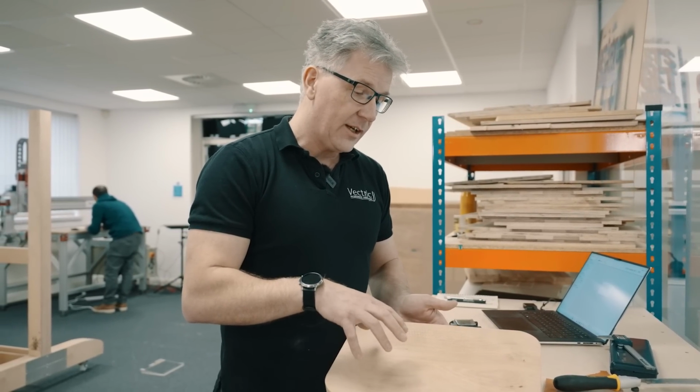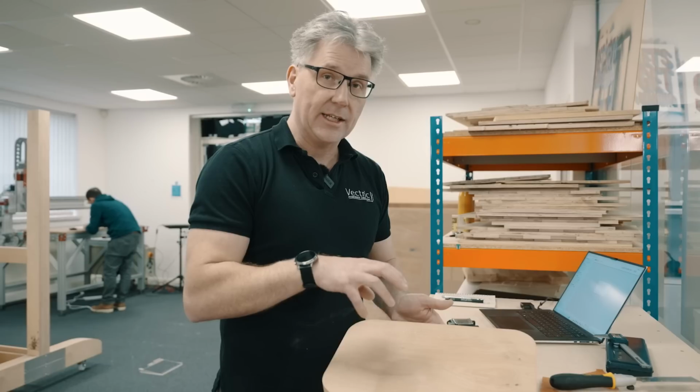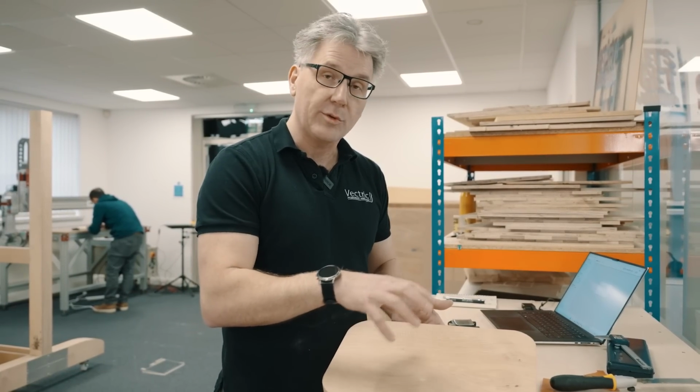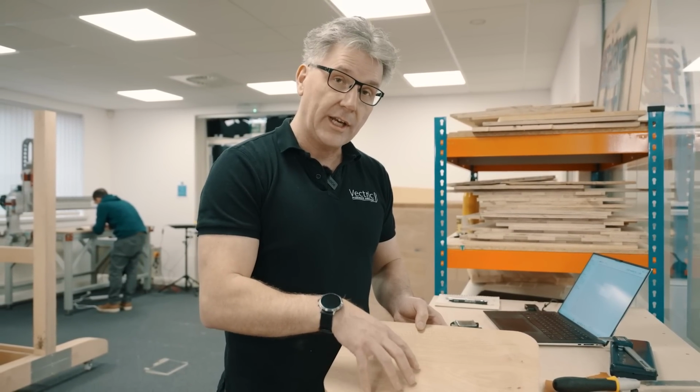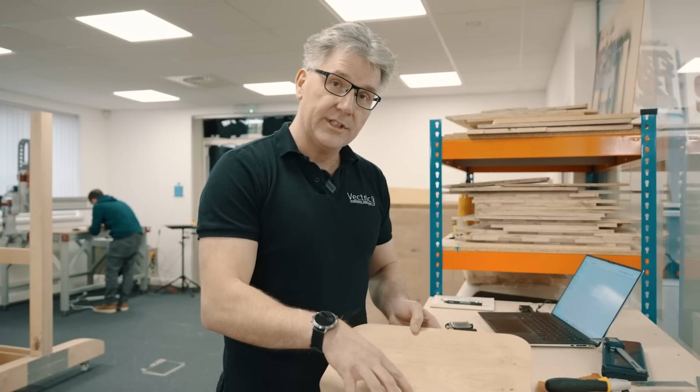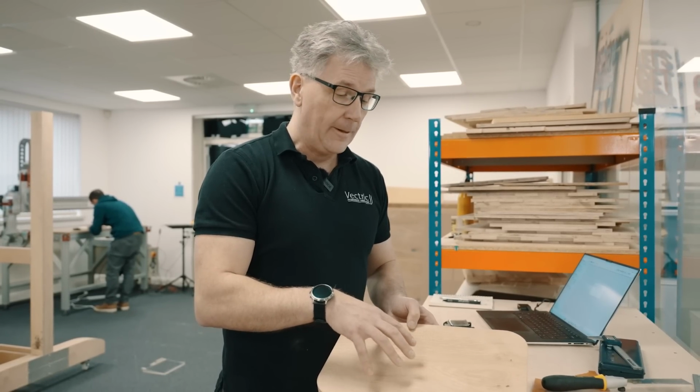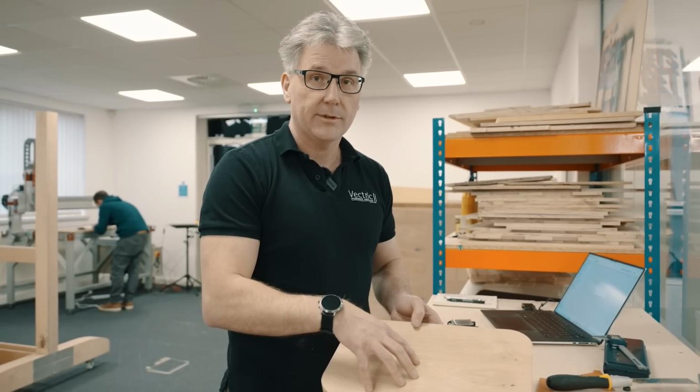But I think I'd like to try this again in Aspire and actually model a proper 3D top for this. And I've got some neat techniques that I want to show you on how to do that. So let's go ahead and put these aside, and then we'll pop into Aspire and I'll get modeling a brand new seat top.